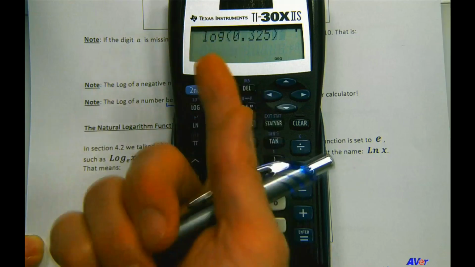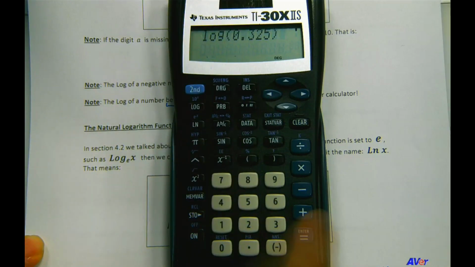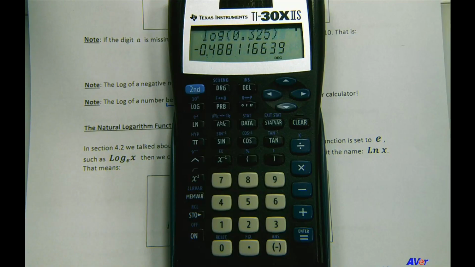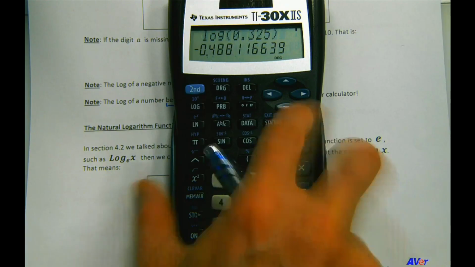We would expect that to be a negative number. And there it is, -0.488. So the log of a negative number does not exist, but the log of any number between 0 and 1 is a negative number.